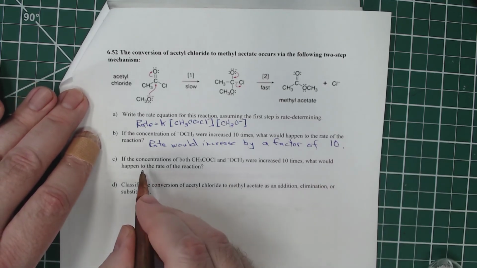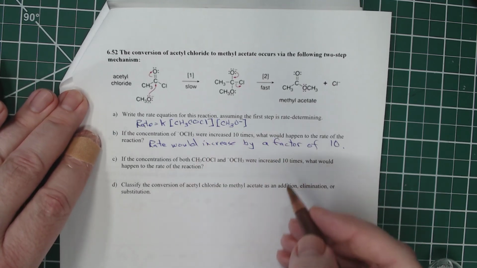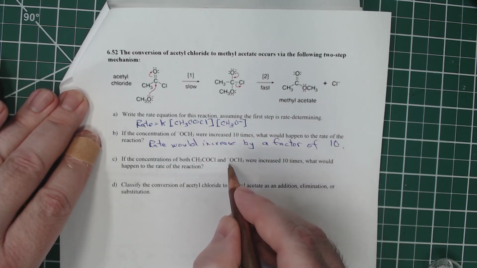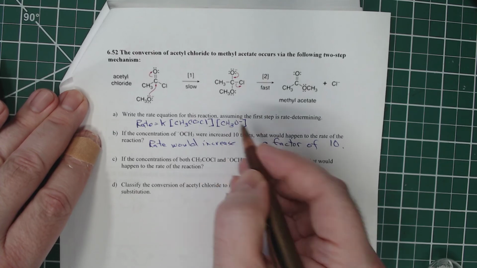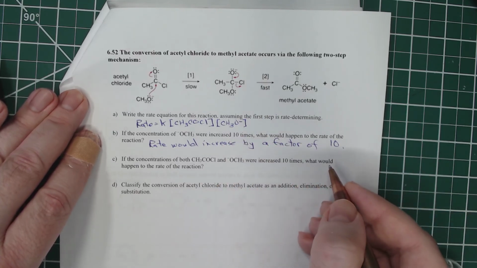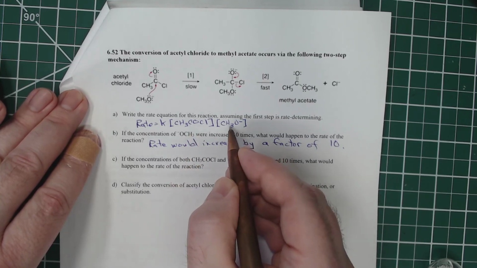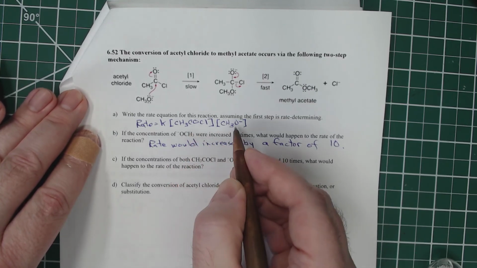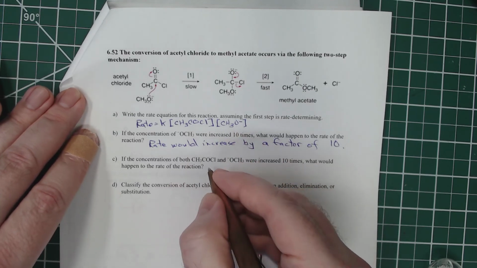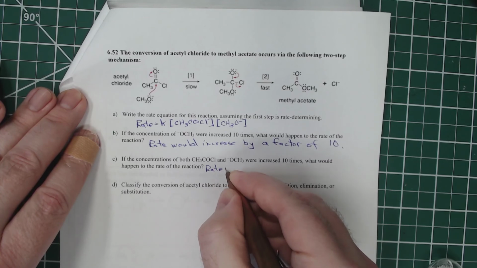If the concentrations of both CH3COCl and OCH3 minus were increased 10 times, what would happen to the rate? Well, if you increase this by a factor of 10 and this by a factor of 10, 10 times 10 is going to be 100. So the rate would increase by a factor of 100.